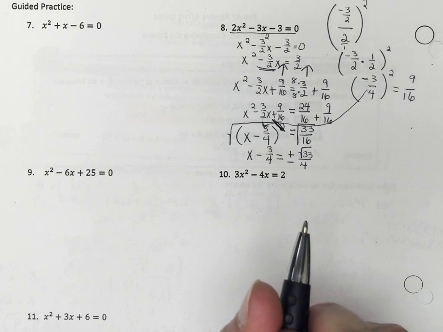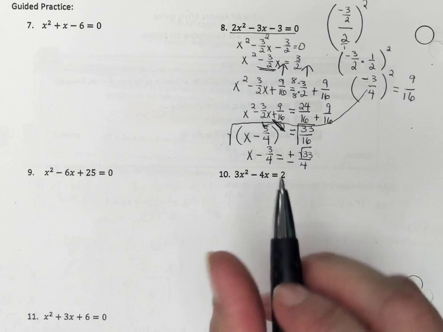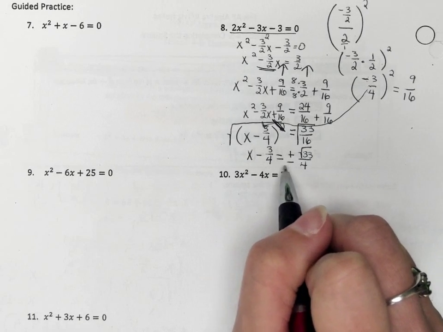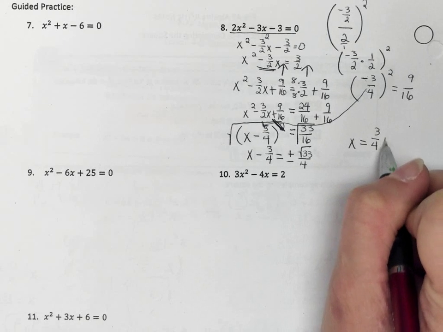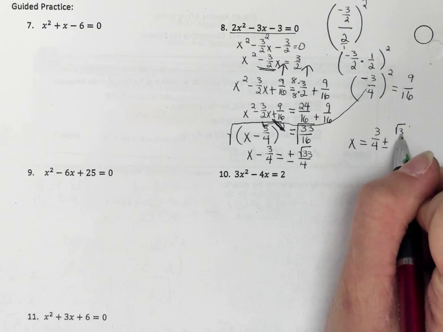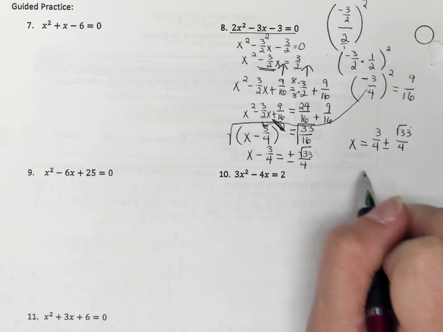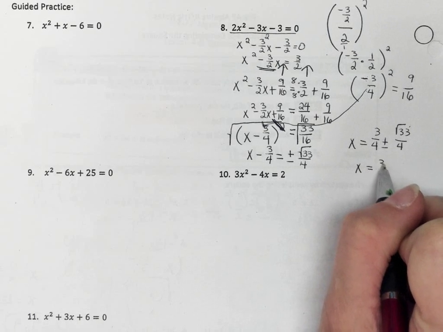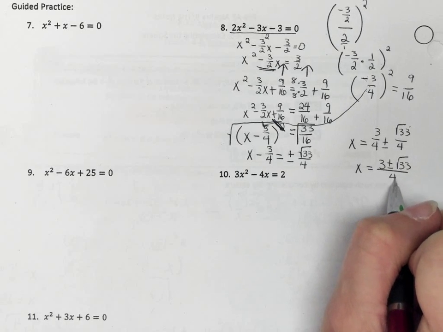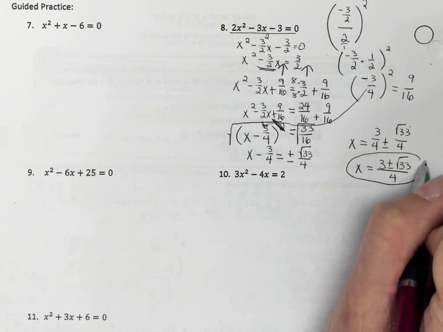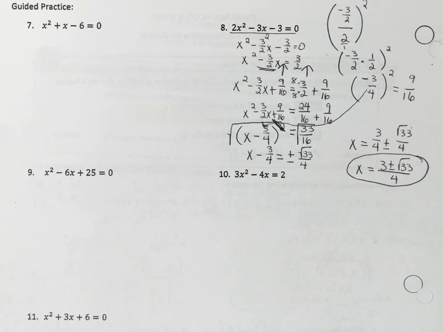No, because I got one more step. You ready? I got to get x by itself. So what do I got to do? I got to move this over. There you go. So x equals 3 over 4 plus and minus the square root of 33 over 4. And I could put that all as one fraction. Is that okay?